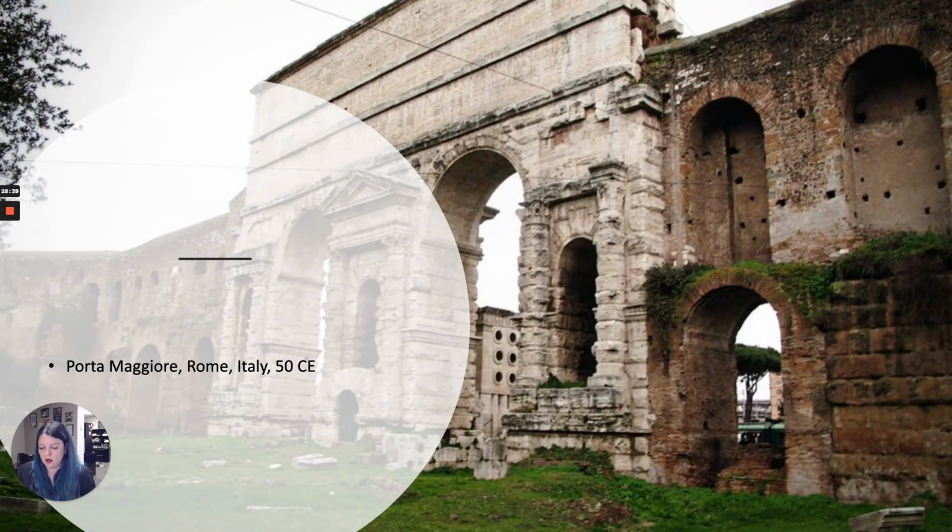The Porta Maggiore in Rome, Italy from 50 CE. So this was actually built by Claudius. Porta, it means gate, so it's a gate. The upper layers concealed aqueducts, so I like to show this after it. And you can kind of see, if you look at that cross section, they've blocked off the aqueducts are no longer functioning. But you can see up there where the aqueducts ran through this, but at this point they're kind of hidden. They're part of the architecture, which is really fascinating.